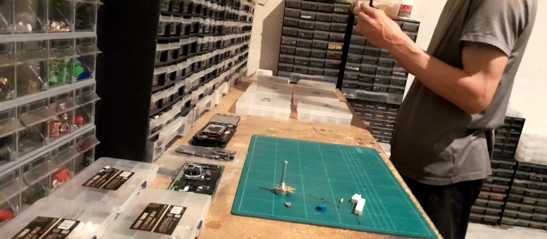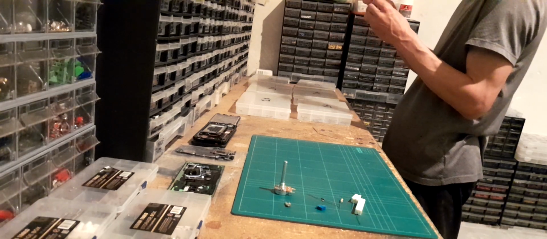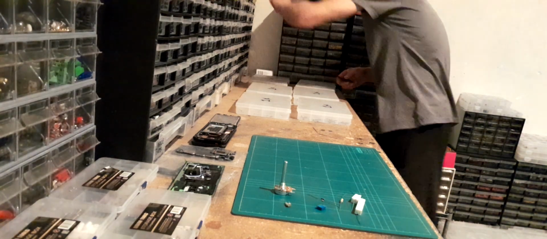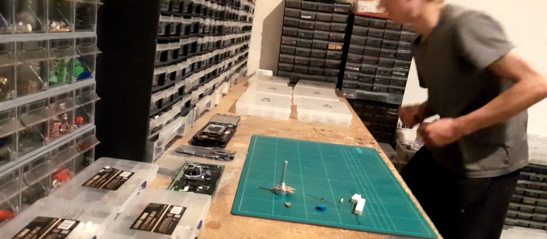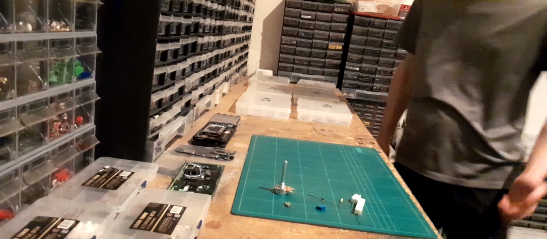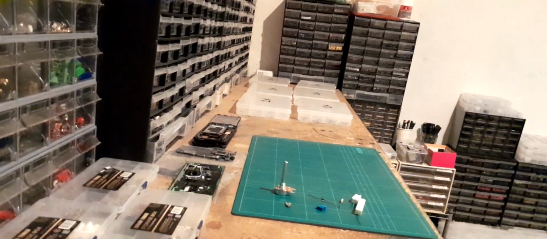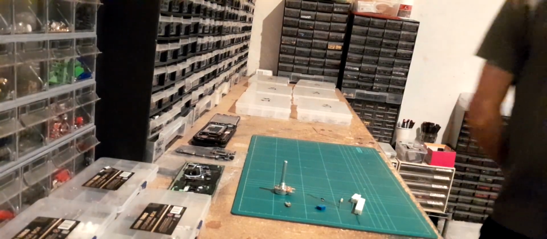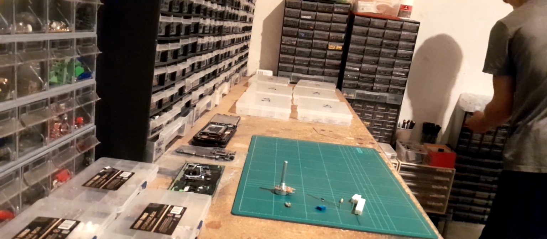This MOSFET's a T470, and that transistor was a TIP41 or a TIP42C. So vastly different devices, but in the same package. That's something else that can fool you guys. You can get stuff like this, for example.